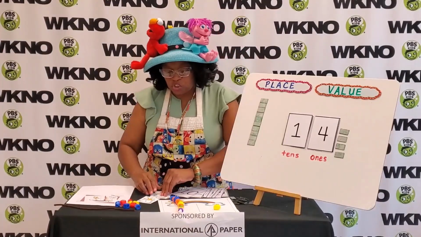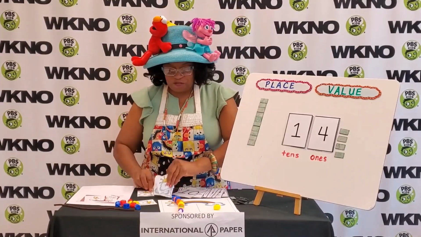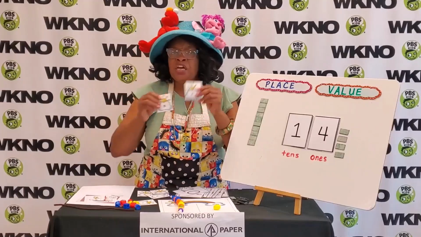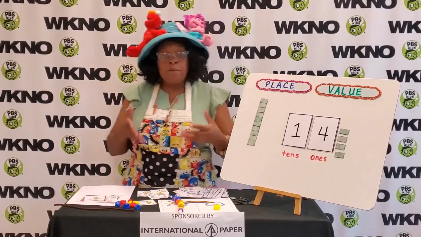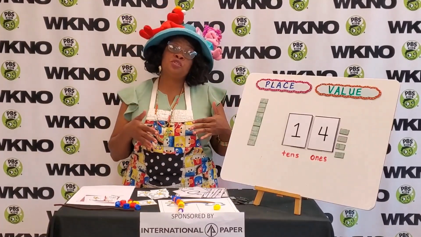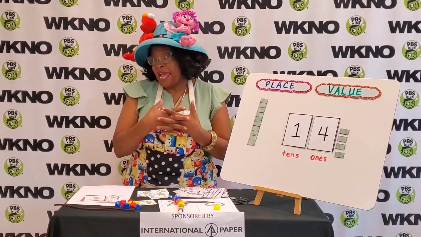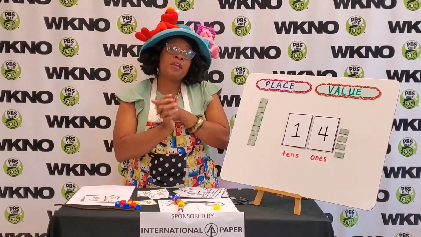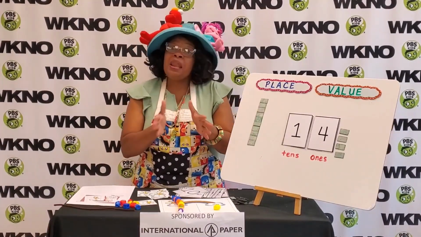And you can do that with so many different numbers. There's 70, there's 55, there is 8. You can do it with just ones too. But this is a fun activity that you can do with your child together and to help them with their place values.